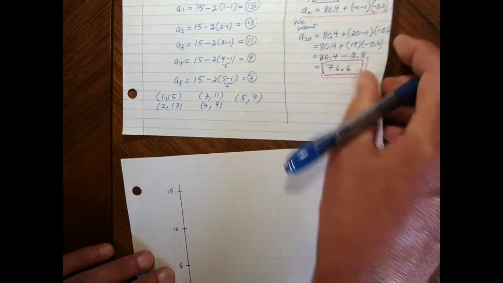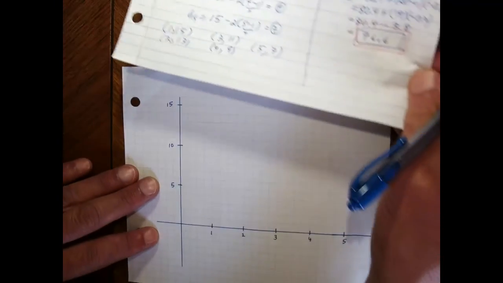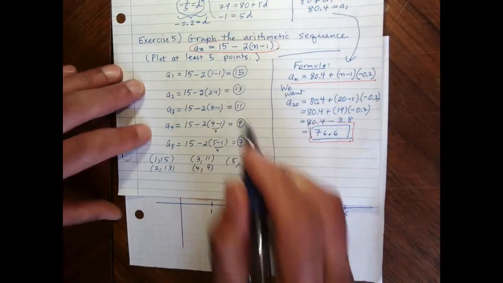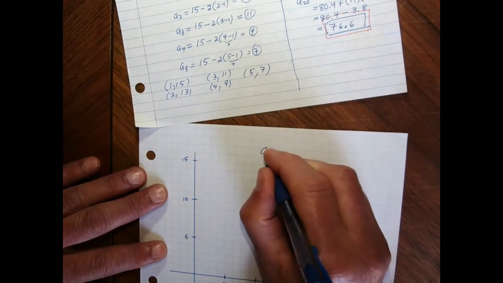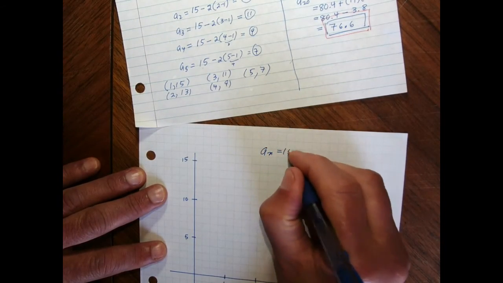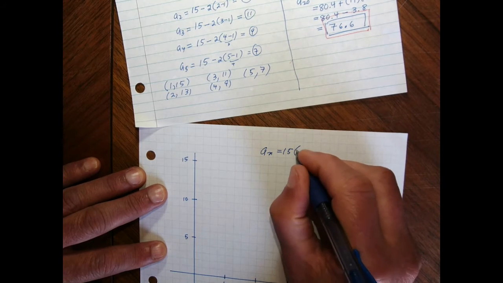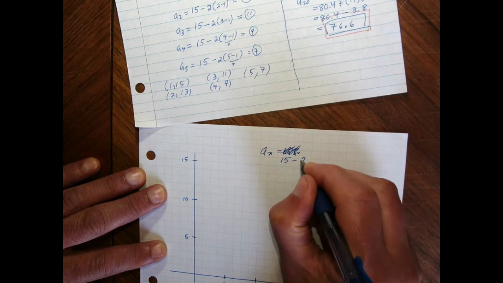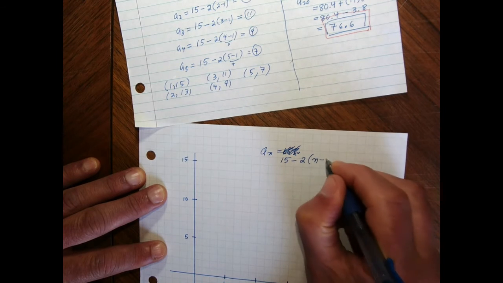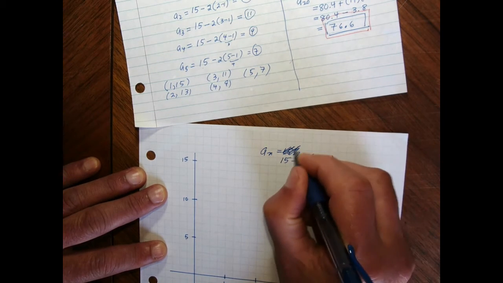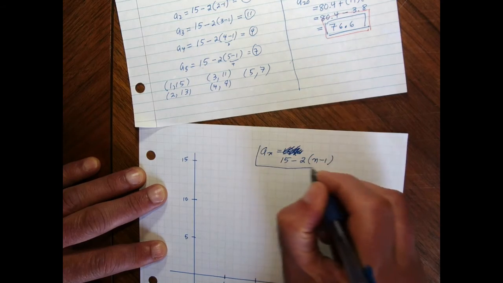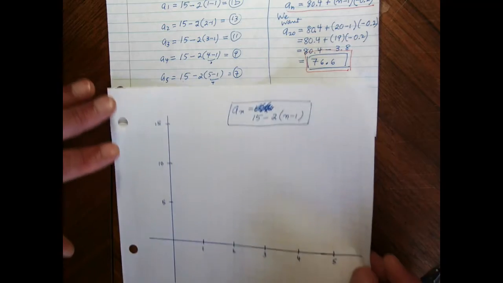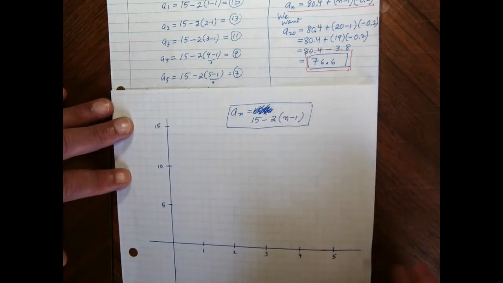And let's go ahead and do that. Now I have a sheet of graph paper ready here. So I'm going to label this with a sub n equals 15 minus 2 times n minus 1. And I have 1, 15.